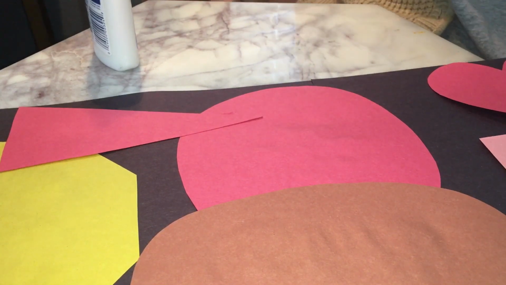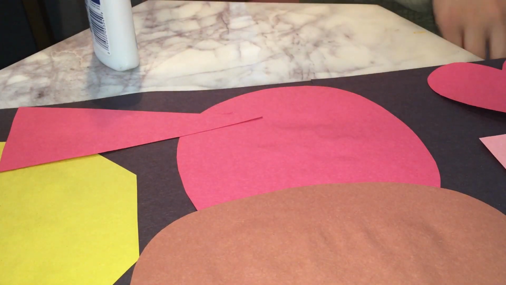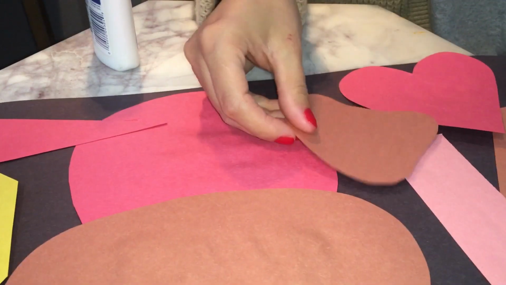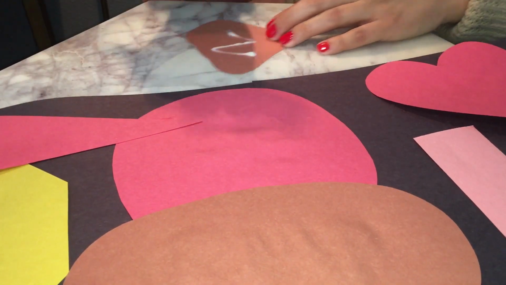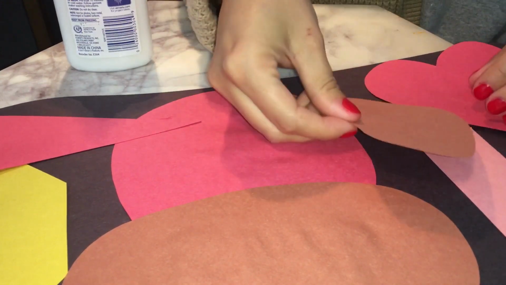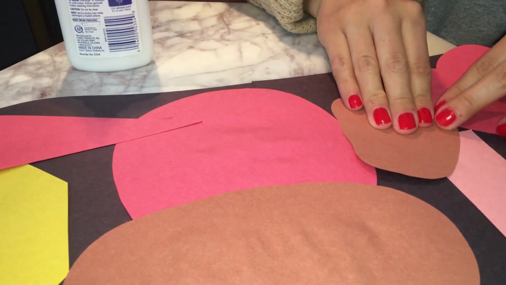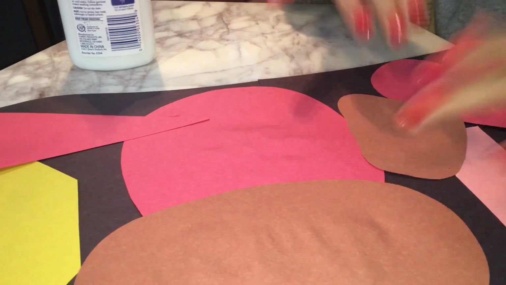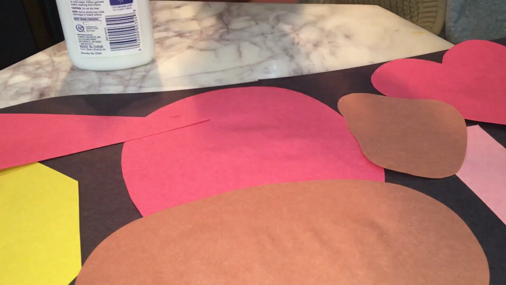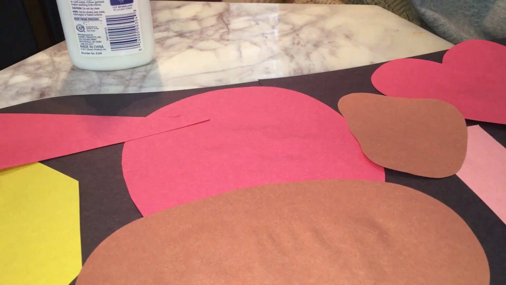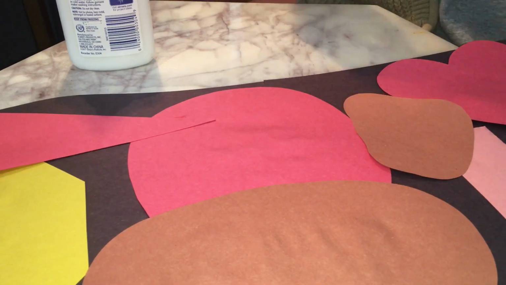Okay, so now I'm gonna get my organic shapes, and those are gonna be glued on top. Just anywhere you wanna put them, okay? How about right there? Okay. This one's my favorite, so I'm gonna wait on that one. That one's gonna be placed on much later.